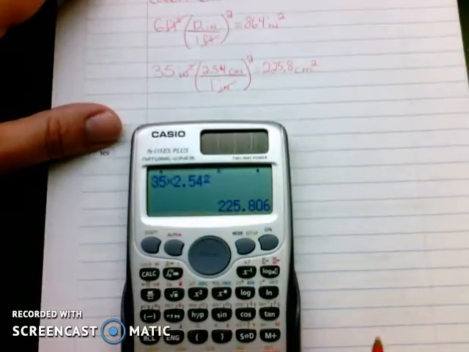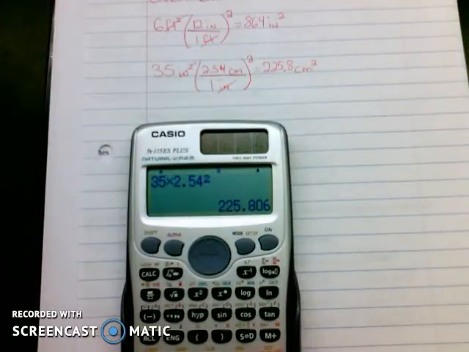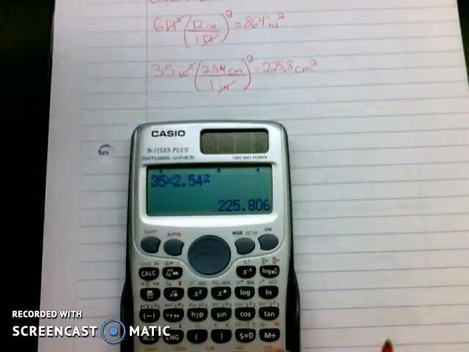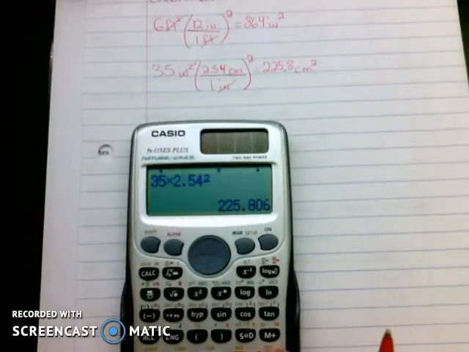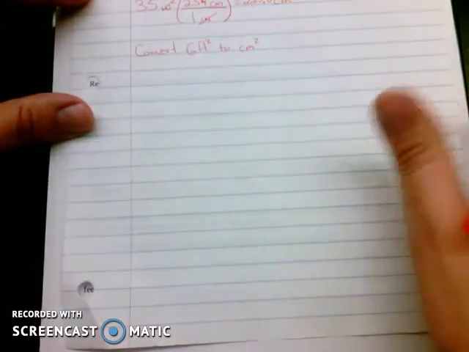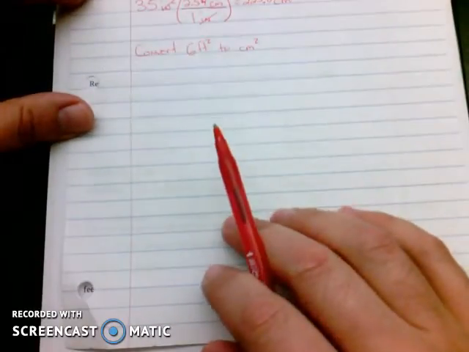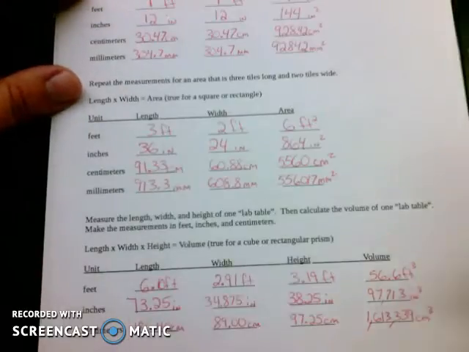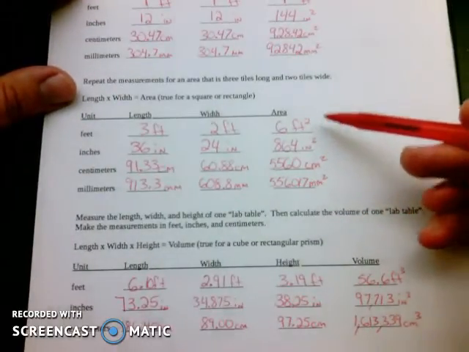All right. Now, let me think of one real quick, and we'll do a 2-step conversion factor with areas. All right, so we'll go ahead and do this. We'll convert 6 square feet to square centimeters. It's going to take 2 steps because we'll go feet to inches, inches to centimeters. All right, and we've already got it worked out right here.